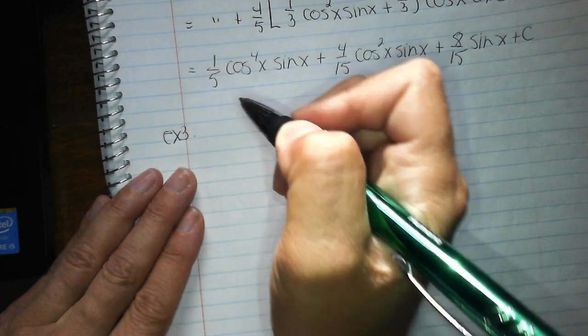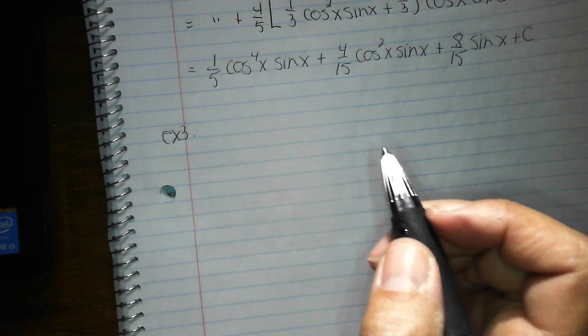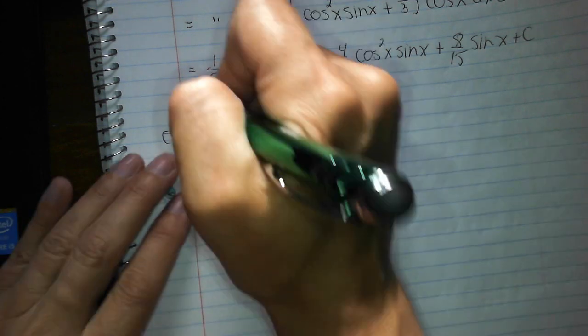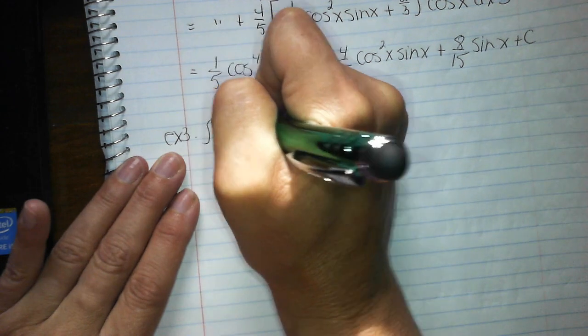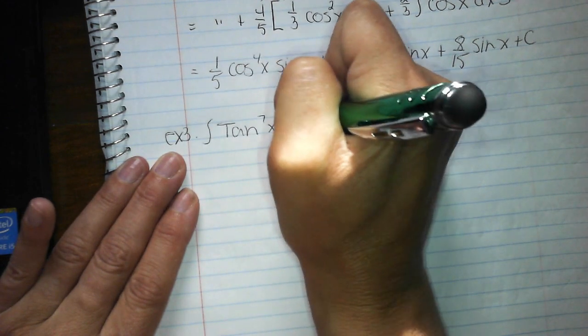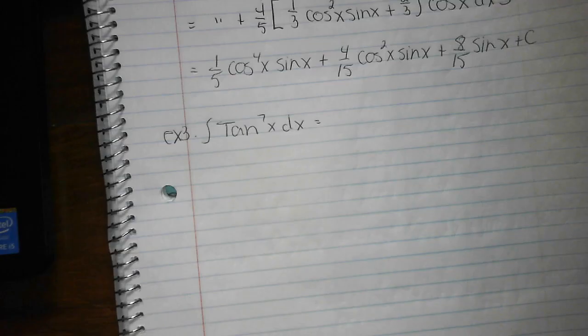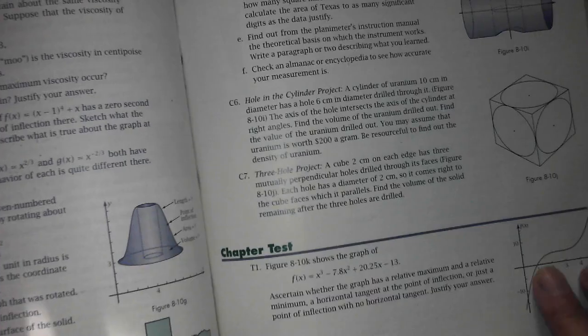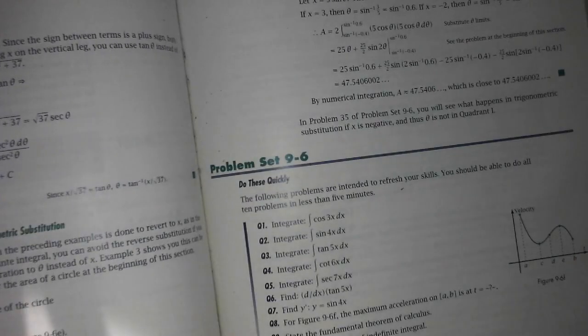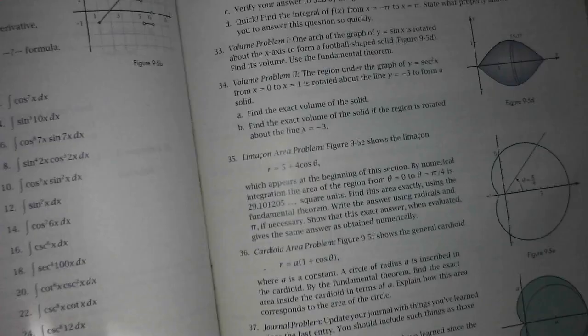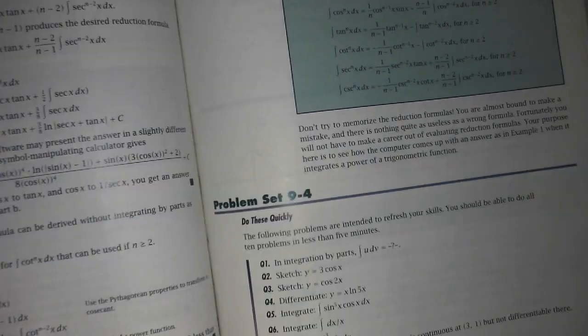We're going to do tan to the 7th. So we need the tangent rule. What's nice for you is they are all in your book. We've developed all of them, but they are all in the book in a nice little table. We don't memorize these things. Right here, tan.